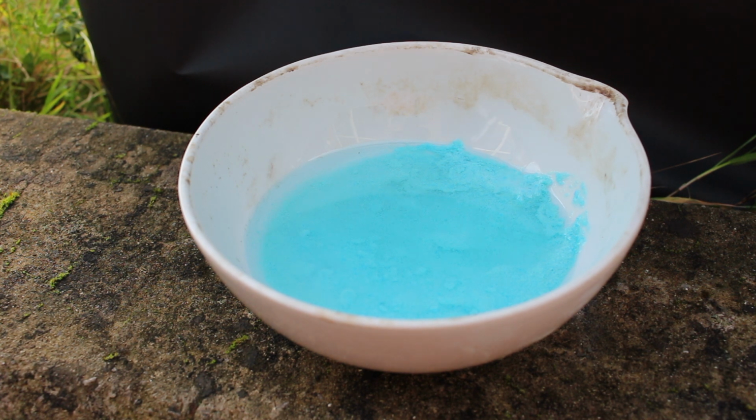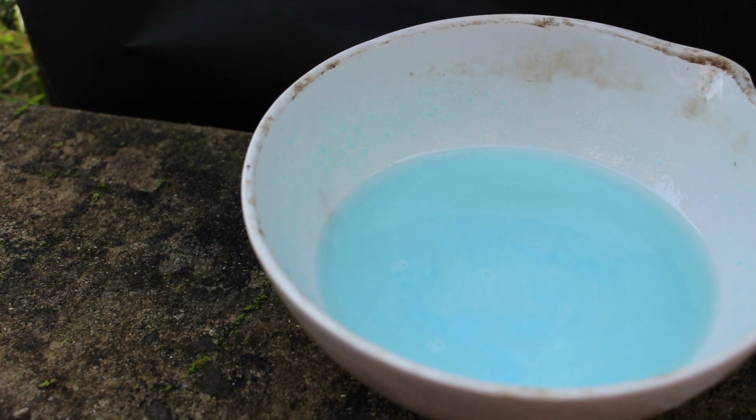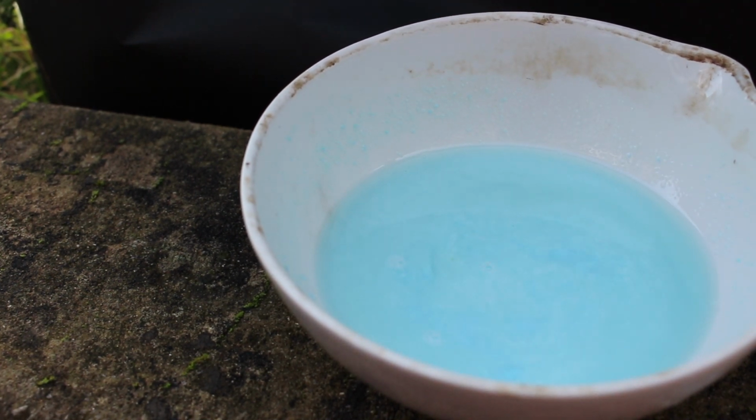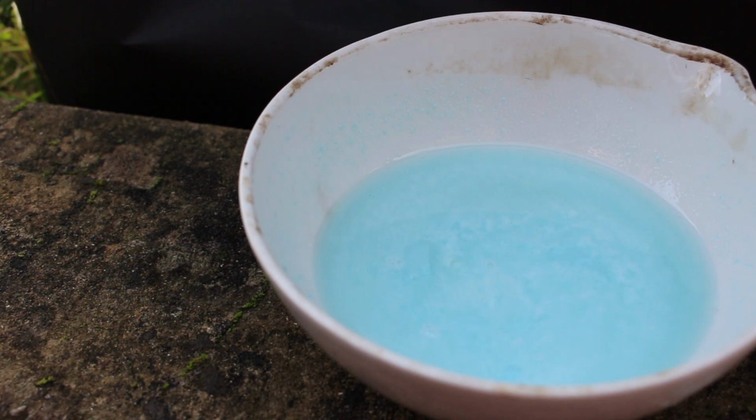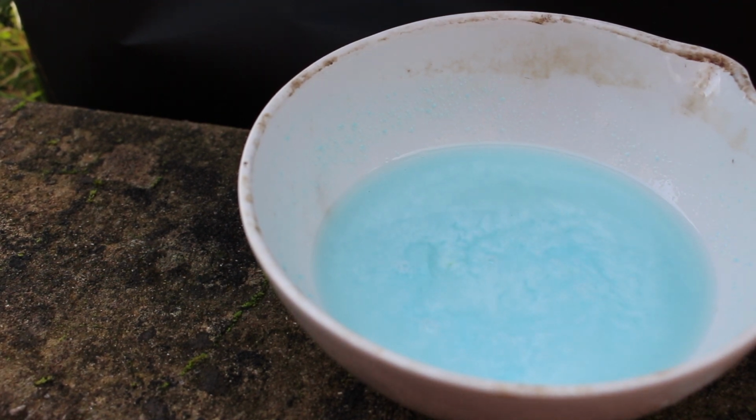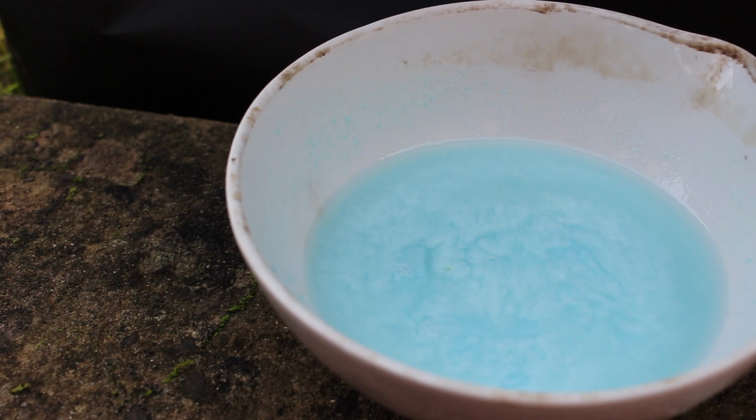And if we add concentrated sulfuric acid to blue copper sulfate, you'll notice that the blue colour starts to fade and the copper sulfate starts to look white in its appearance. Now this happens because the concentrated sulfuric acid is removing the water from hydrated copper sulfate, and we're left with anhydrous copper sulfate. Now anhydrous means without water, and anhydrous copper sulfate is white in appearance.